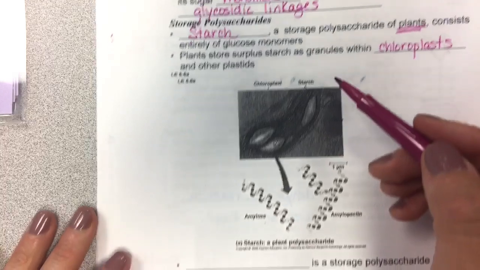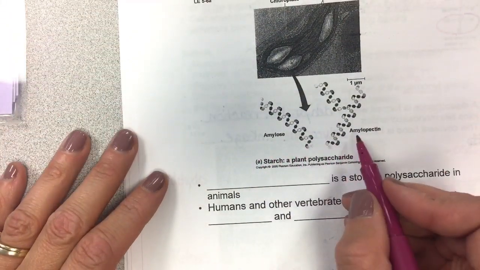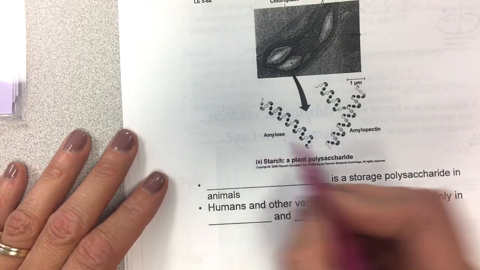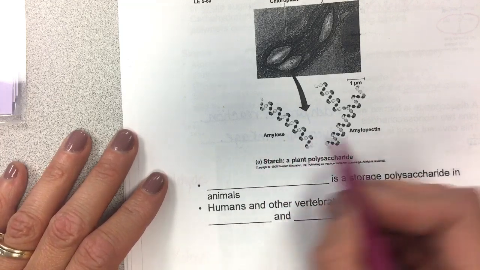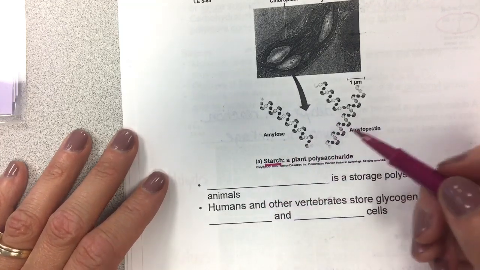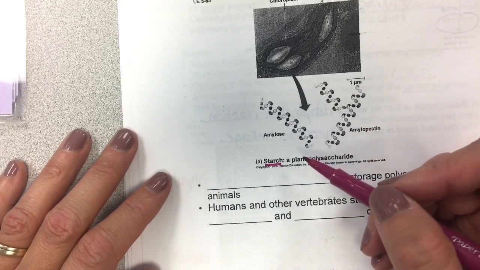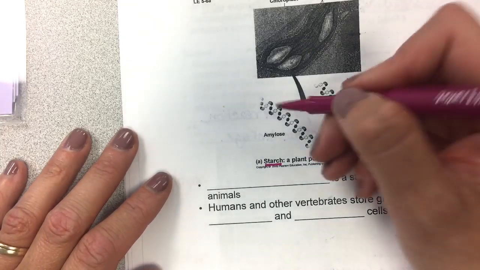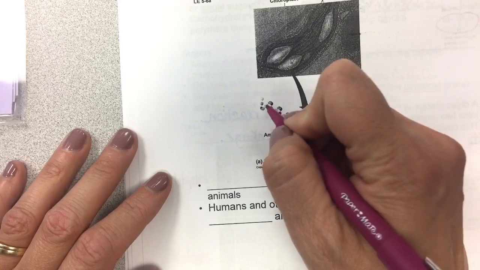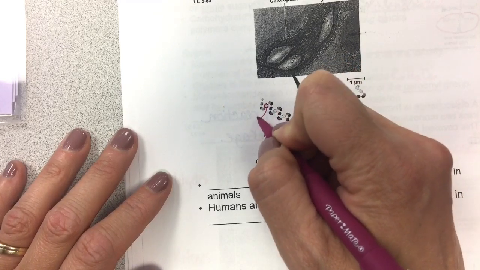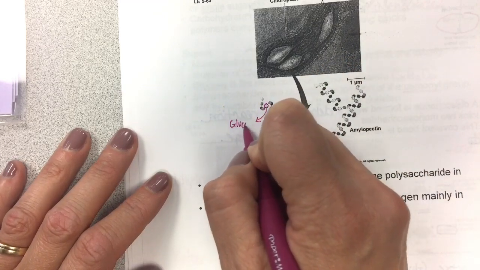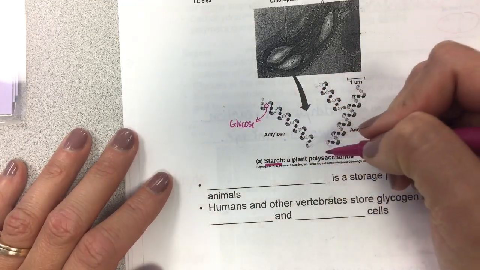So when we look at this, these are 2 different kinds of starch. You don't need to know the differences between them. So both of these are types of starch. What you do need to know is that all types of starch are chains of glucose molecules. And so each one of these little rings right here is a glucose molecule. And so it's a chain of glucose molecules.